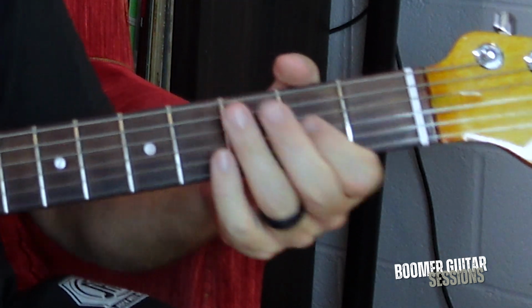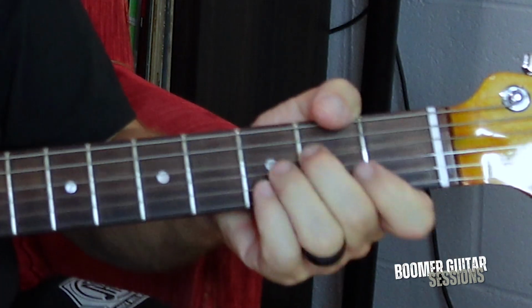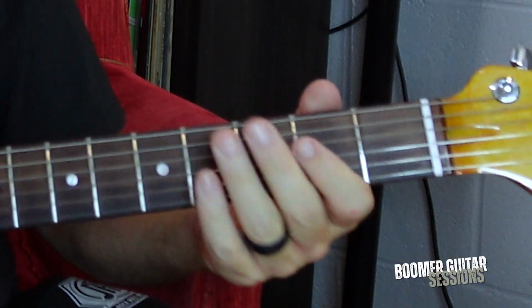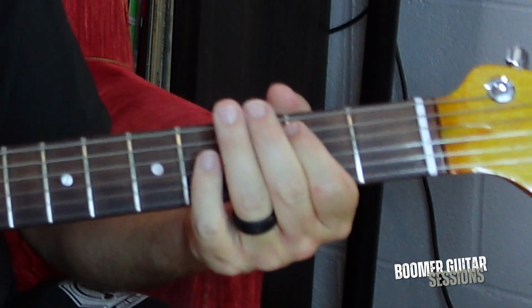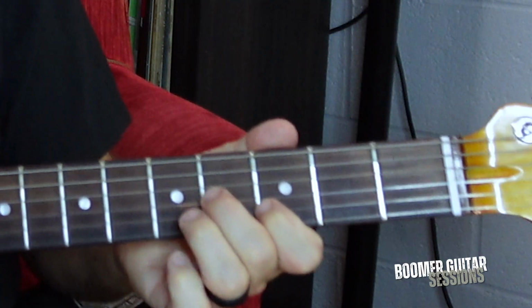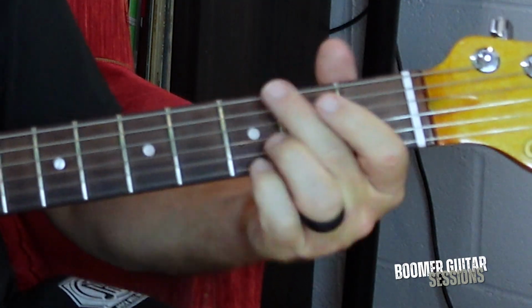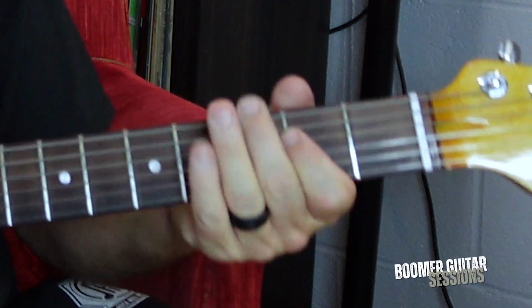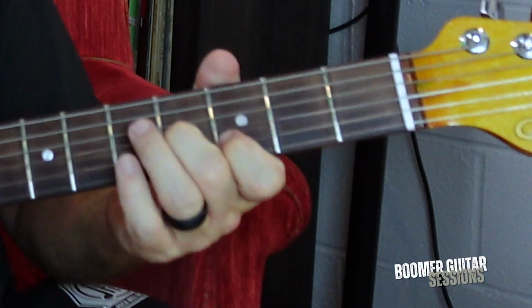Throwing trills in there, that's another. So there we are.